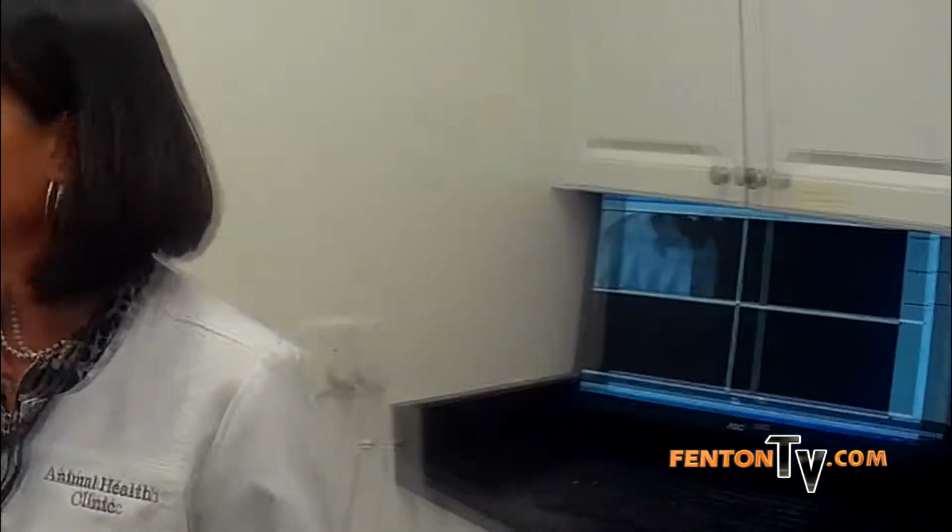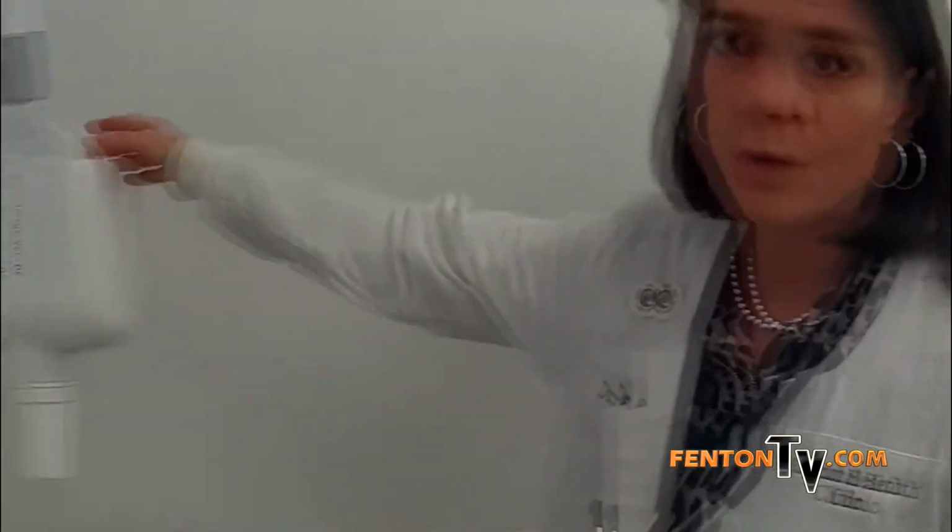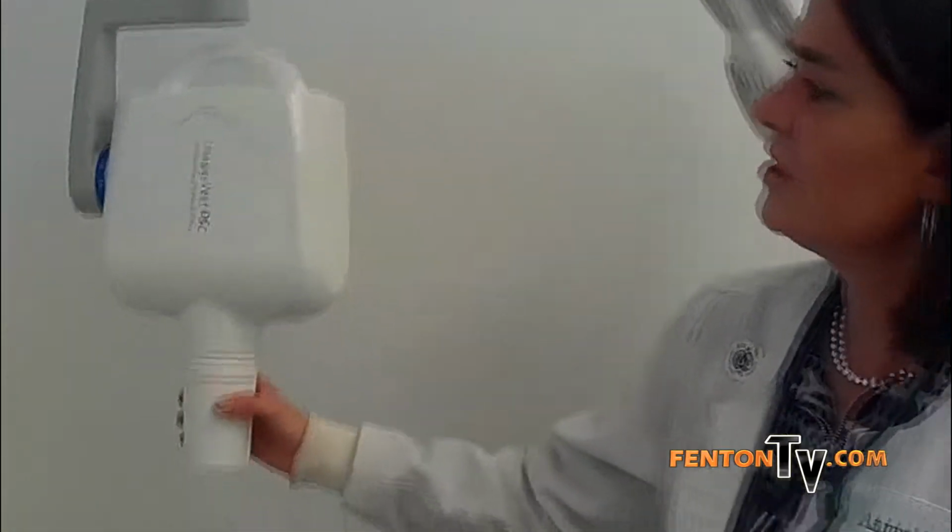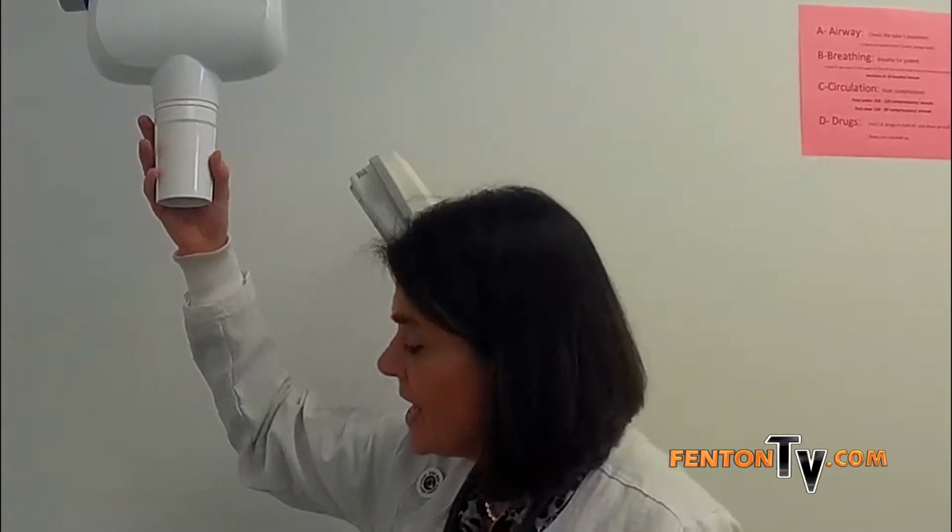If we have any teeth that are questionable, we will then move on to this piece of equipment right here, which is our digital dental x-ray. This allows us to look not only at the external surface of the tooth, but the internal surface of the tooth and all the structures that lie below the gum line, such as periodontal ligaments and teeth root. I'm assuming most of you have had dental x-rays yourself, so you probably know how these work.